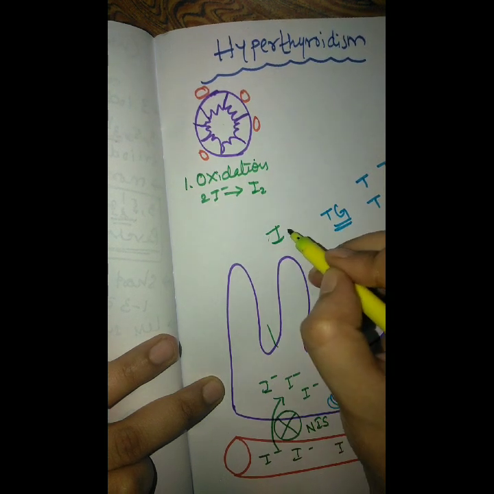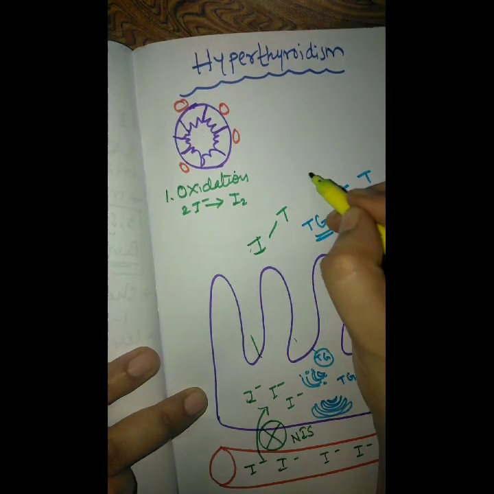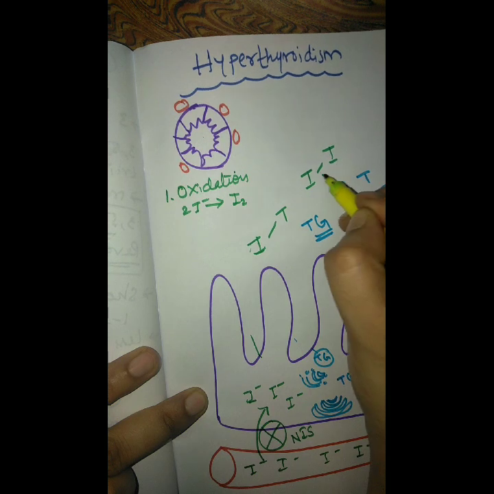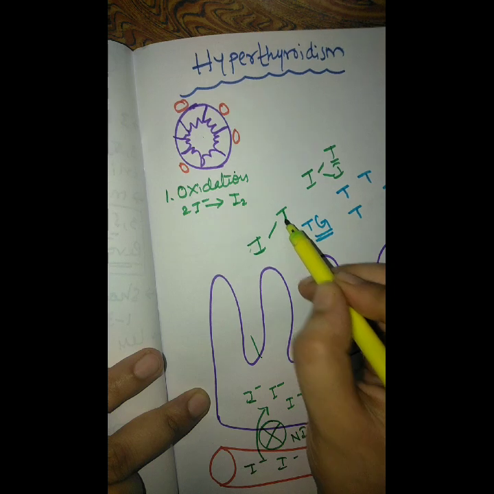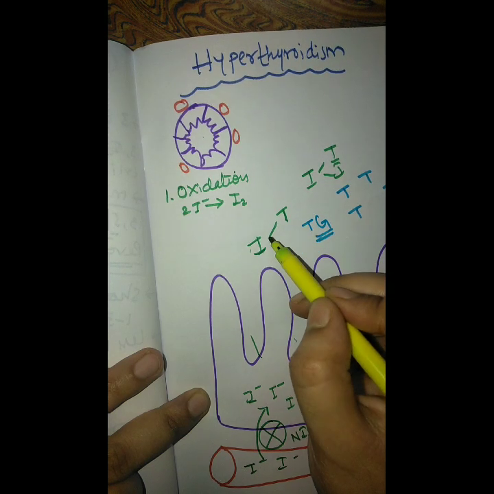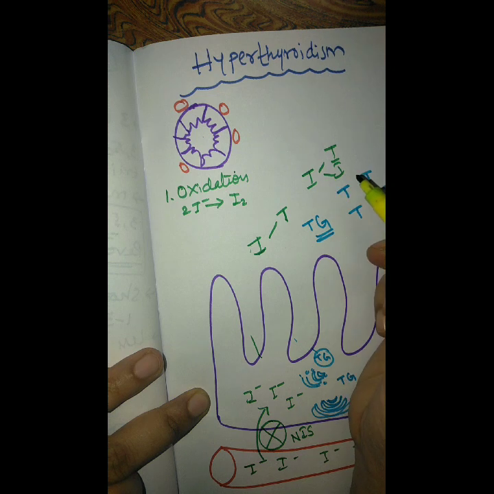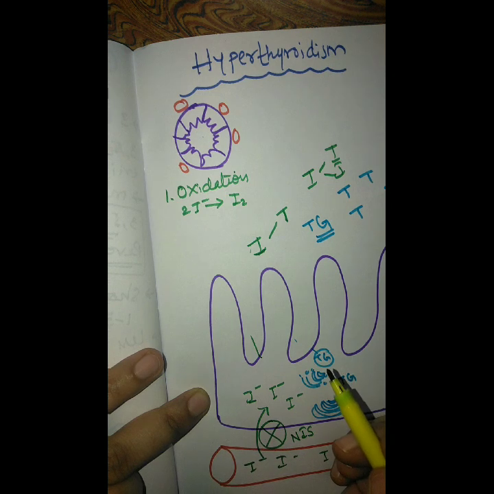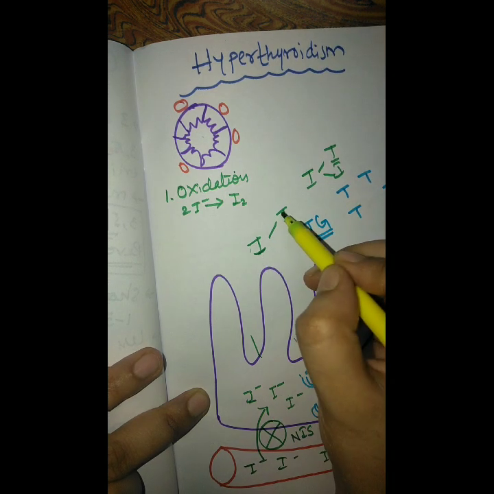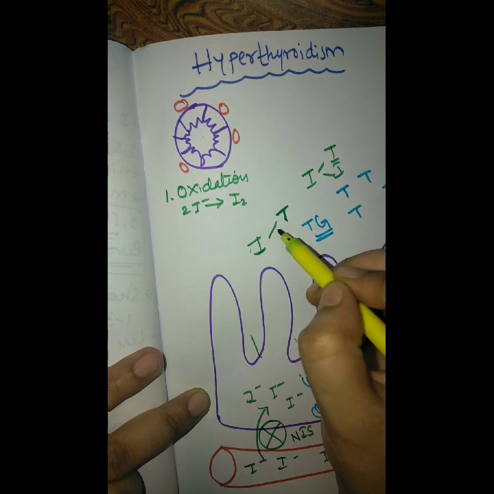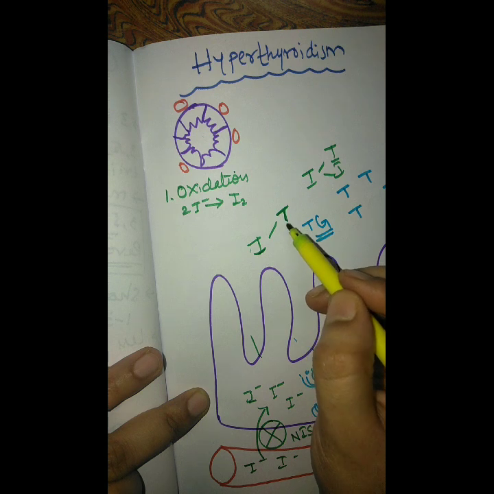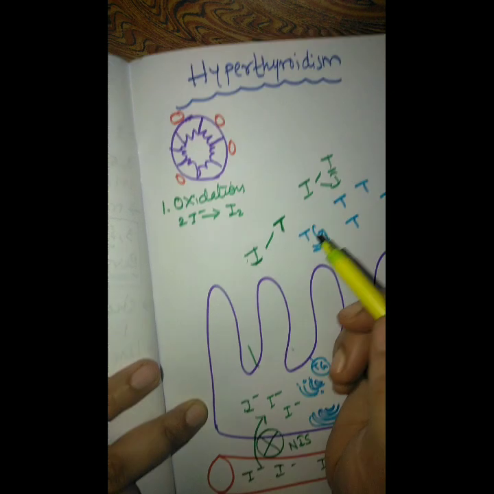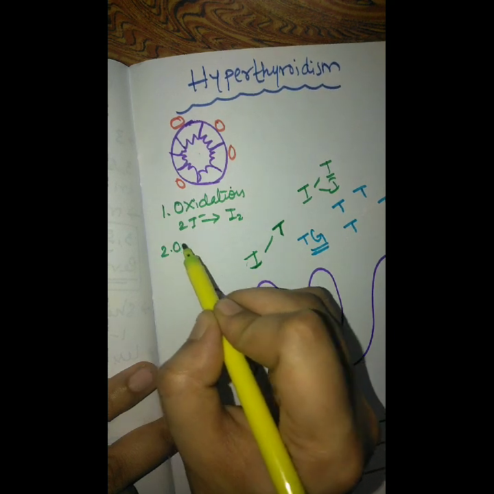After moving inside the colloid, it starts interacting with the tyrosine molecule. When one molecule of iodine combines with tyrosine, it becomes monoiodotyrosine. Moreover, iodine is an inorganic compound, and when this inorganic compound combines with an amino acid, it becomes organic. So when iodine combines with tyrosine, it becomes an organic compound. So the second step is organification.